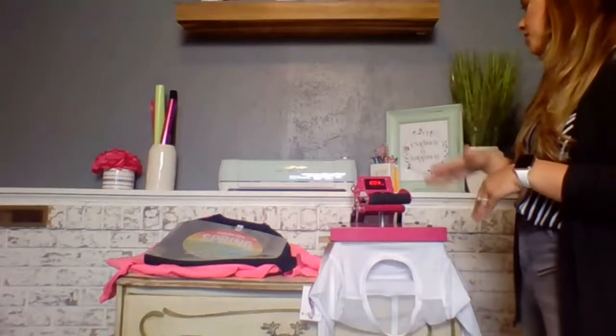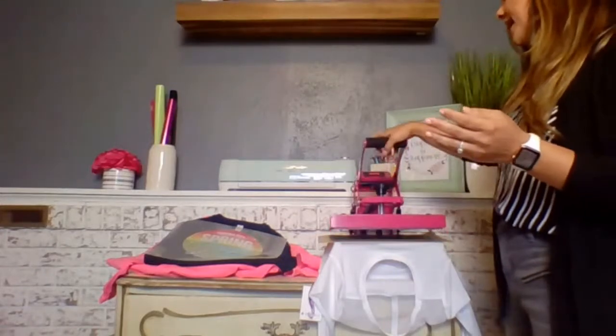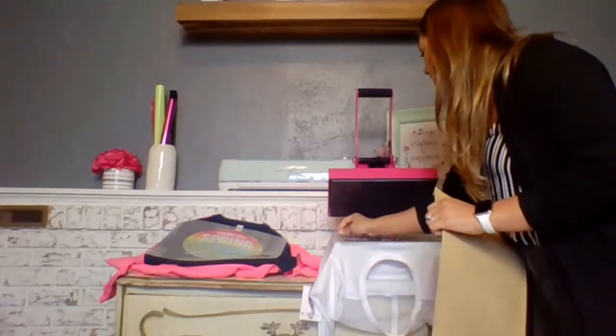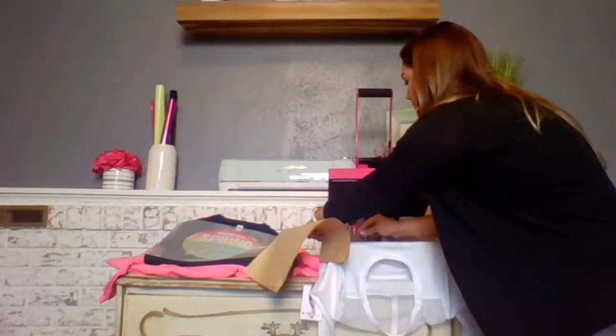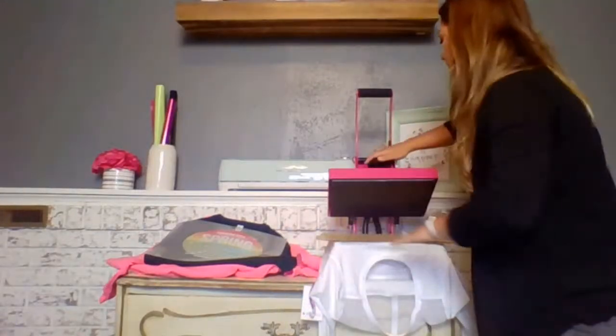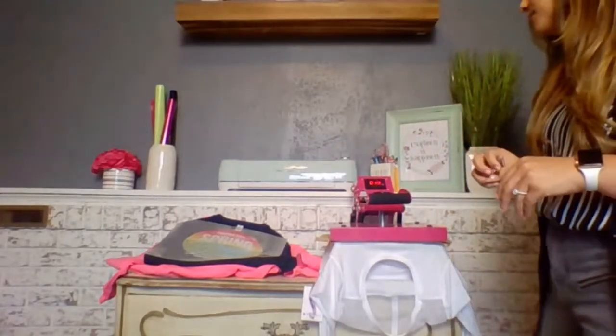So for the second color, this is going to be applied for the full application, which is 8 to 10 seconds. And then I can just peel that carrier back. It's lifting on me a little bit, so I'm going to increase my pressure and apply one more time.